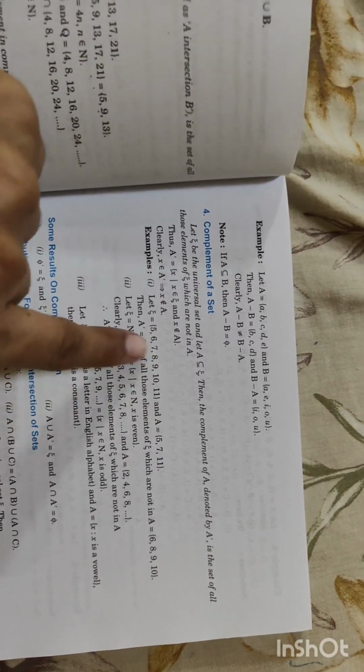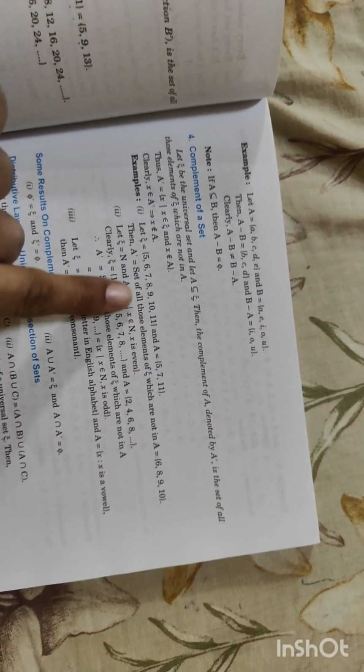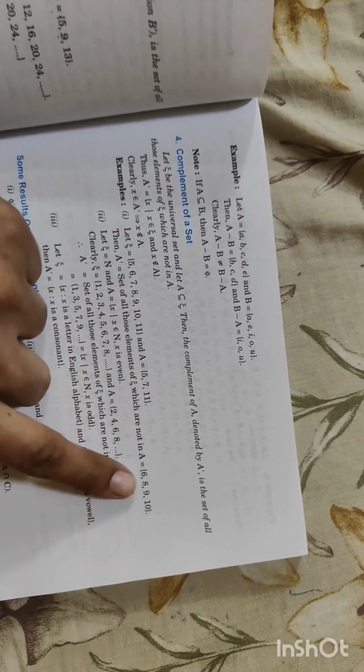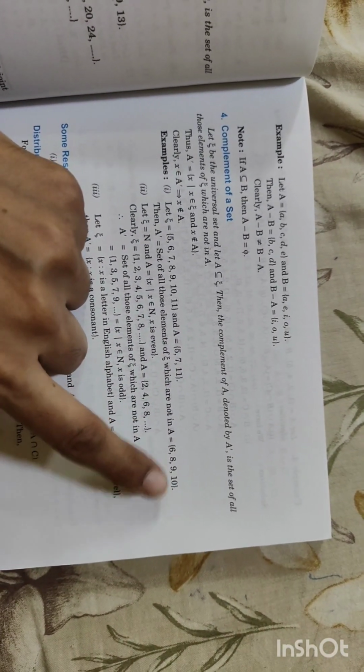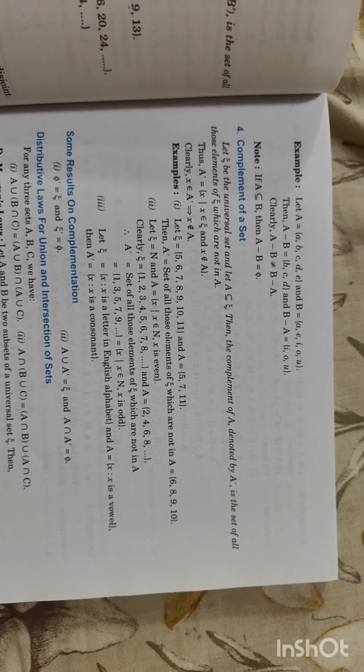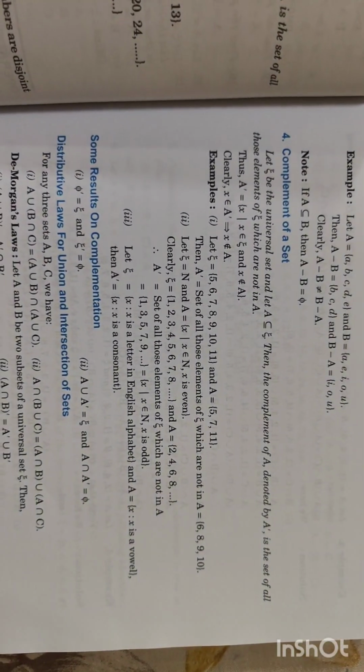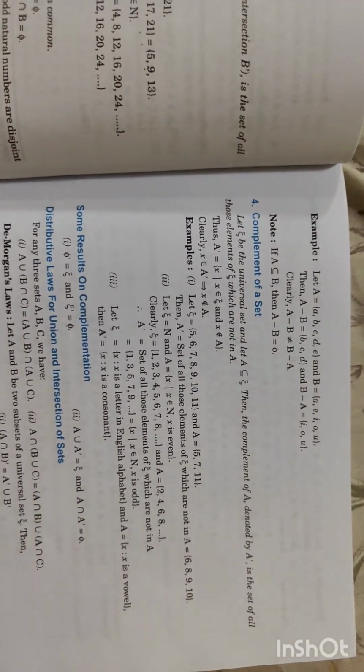So let the universal set be 5, 6, 7, 8, 9, 10, 11 and A be 5, 7, 11. Your complement of set A will be all those elements in the universal set which are not in set A. So that will be the universal set minus A. So it will be 6, 8, 9 and 10. Only the remaining elements of the universal set which are not in A. Like in intersection it was the common elements, here it is the remaining which are not common.